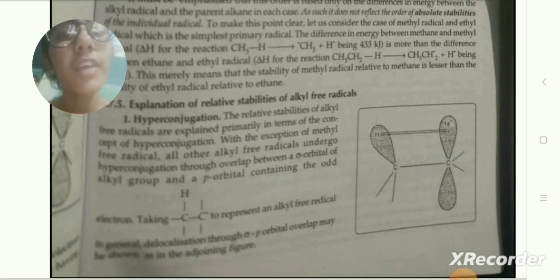Explanation of the relative stabilities of alkyl free radicals. What is hyperconjugation? The relative stabilities of alkyl free radicals are explained primarily in terms of the concept of hyperconjugation, with the exception of methyl free radicals. All other alkyl free radicals undergo hyperconjugation through overlap between a sigma orbital of the alkyl group and a p orbital containing the odd electron.